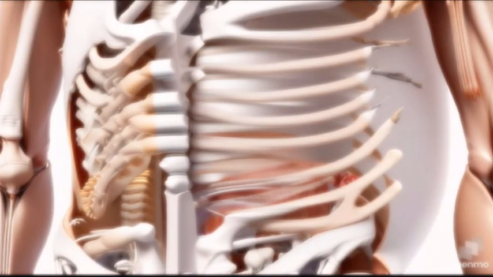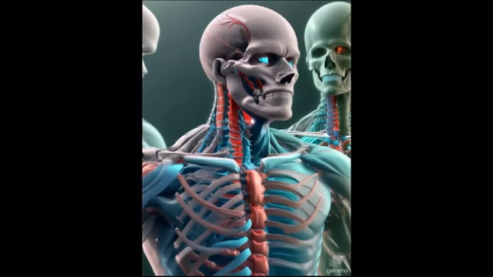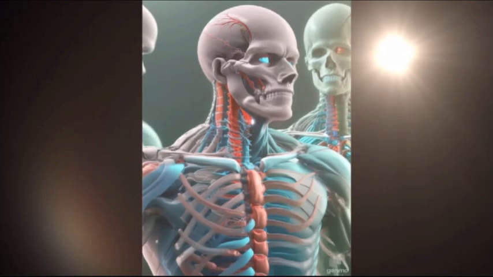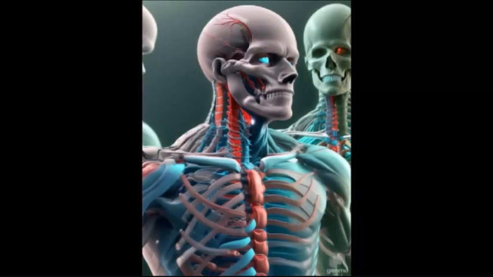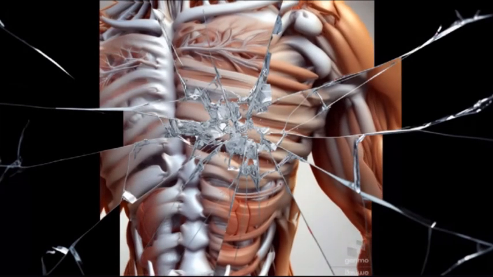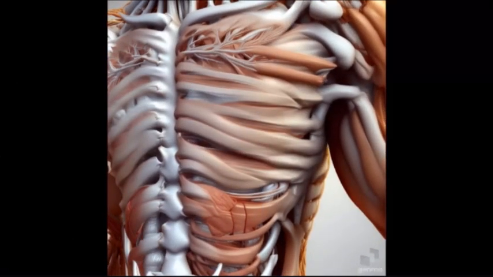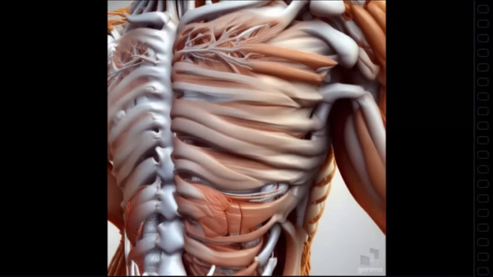Structure. The sacrum consists of cancellous tissue enveloped by a thin layer of compact bone. Articulations. The sacrum articulates with 4 bones: the last lumbar vertebra above, the coccyx below, and the hip bone on either side.